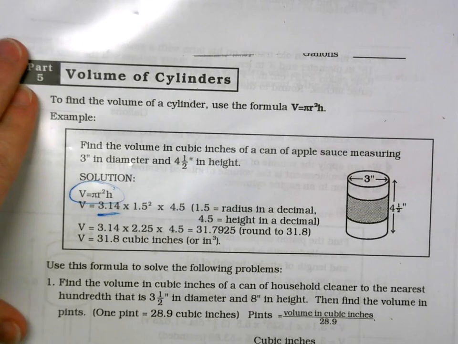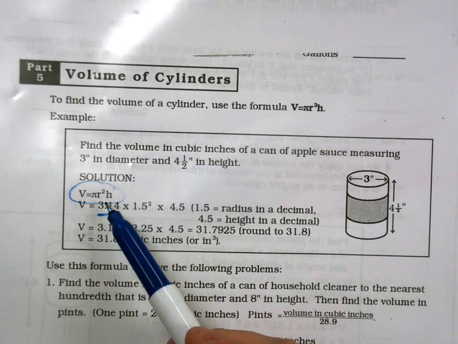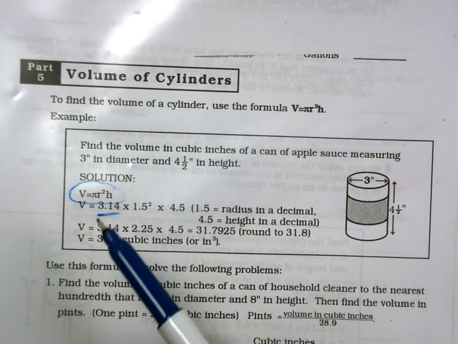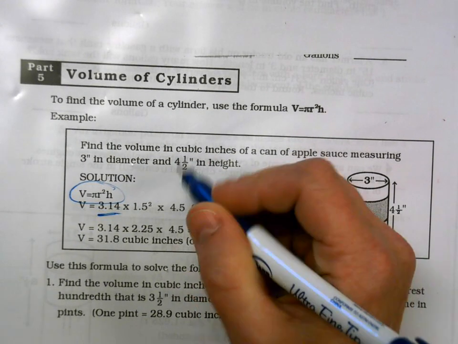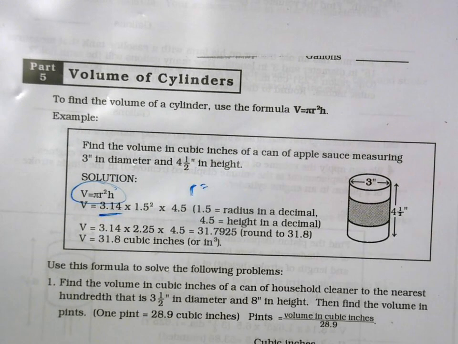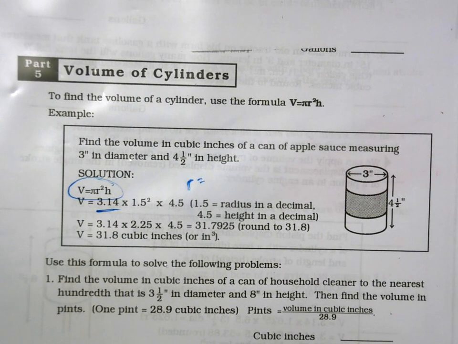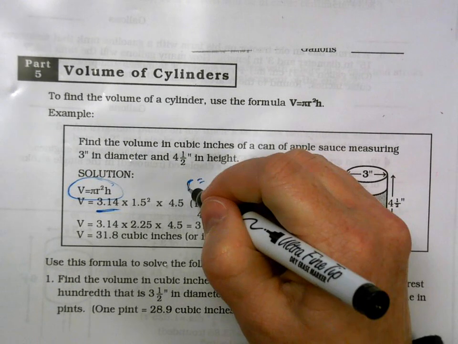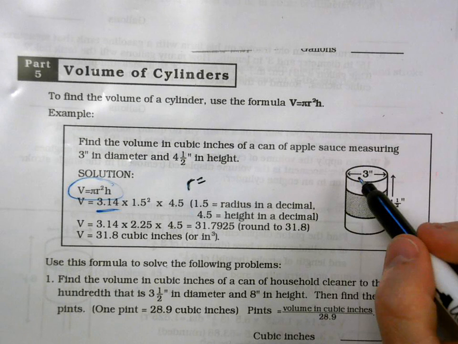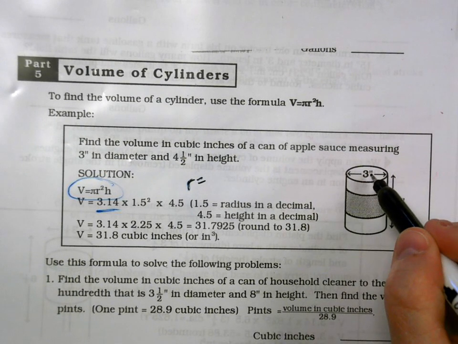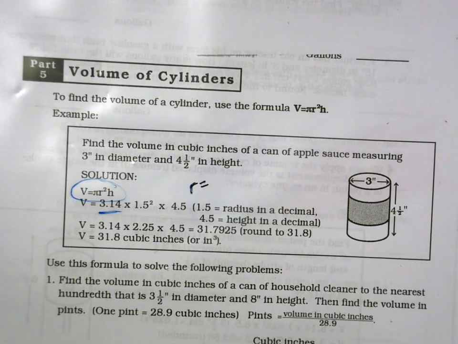Anyway, okay. So, what about radius? How do we figure out the radius if we're given the diameter? What does the radius equal? How do we calculate that if we're given the diameter? Remember, the diameter is all the way across, and the radius is only part of the way.